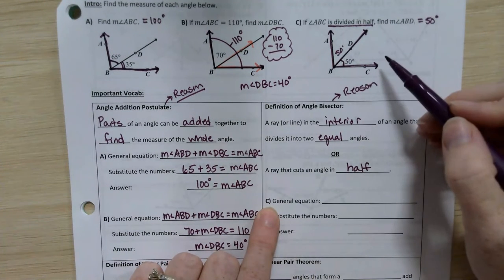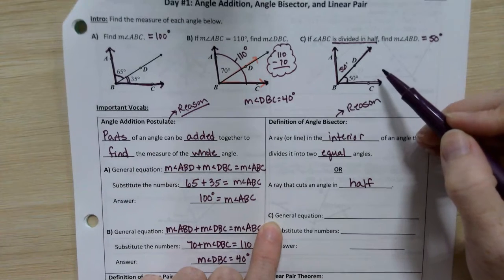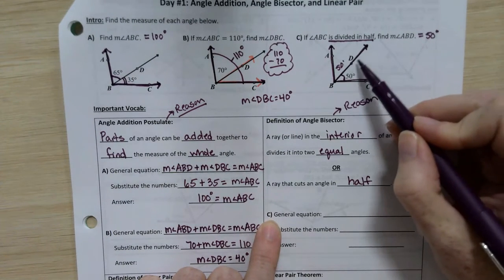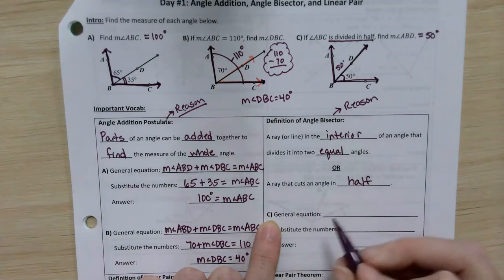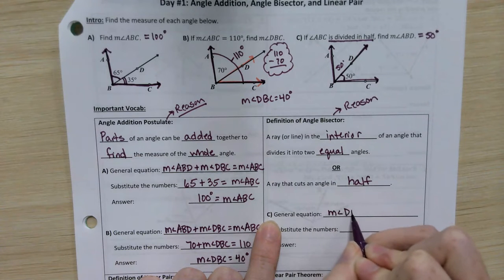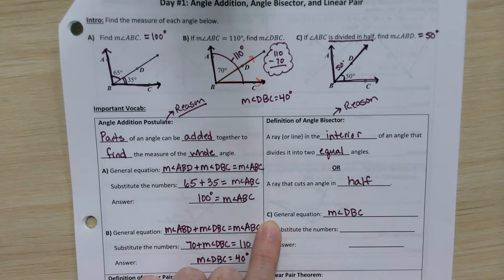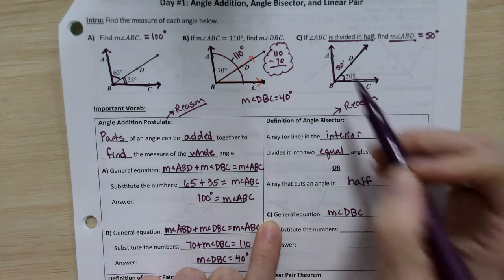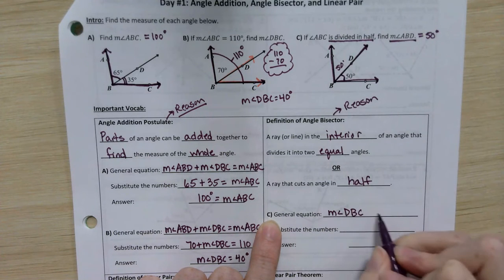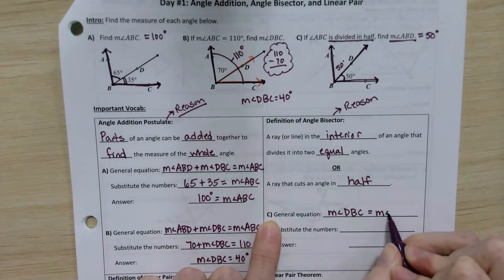So for example C, up at the top, we had information about the measure of angle DBC, this part that was labeled 50 degrees. So the measure of angle DBC is going to be in our general equation. And we were asked to find the measure of angle ABD. Well, that's just the other part of that angle.